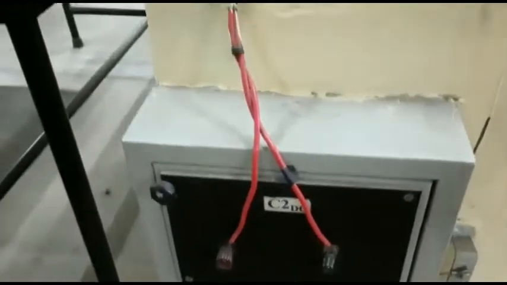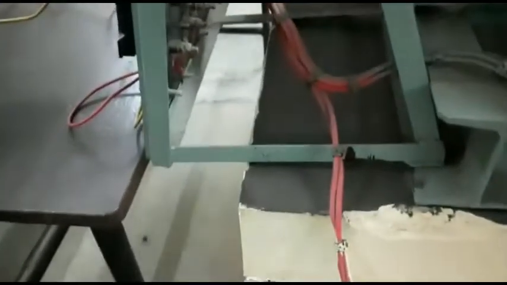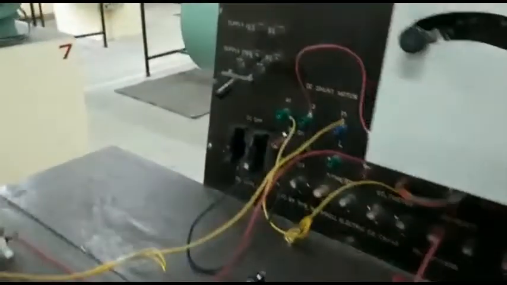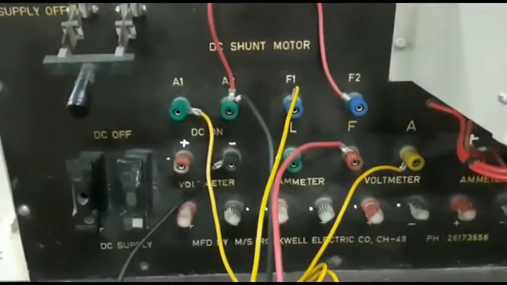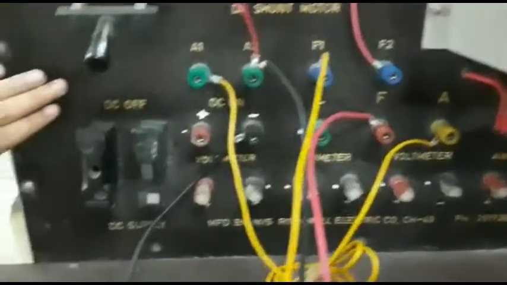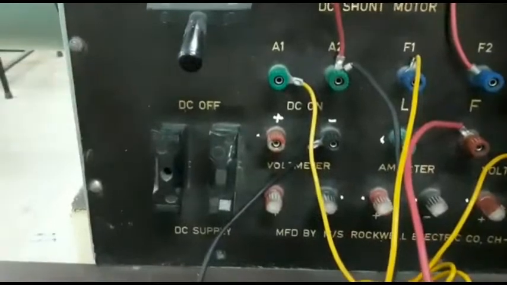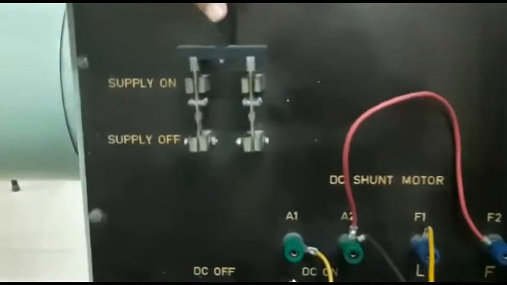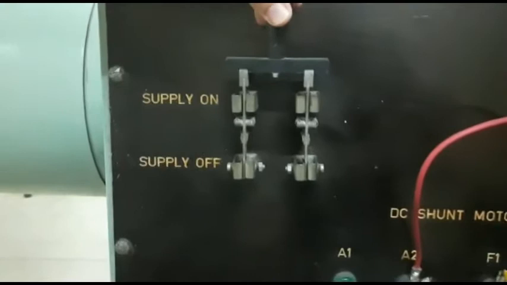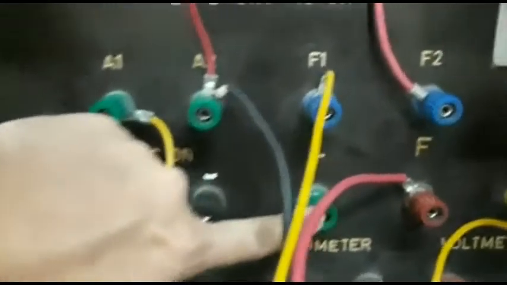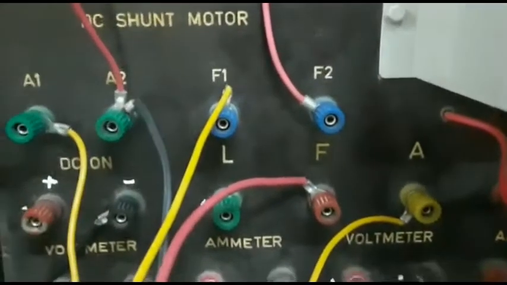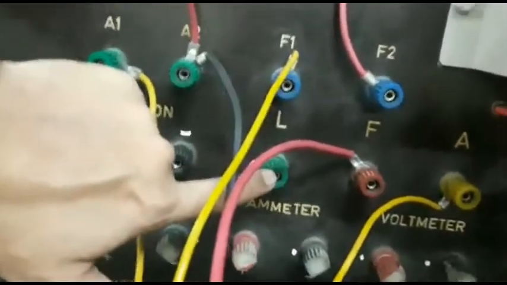The circuit connection has been done by our lab staff, Lyson sir. We will first move on to the DC shunt motor section. When you switch on the supply from the DC bed, the DC supply reaches this particular section in the control panel. With the help of this knife switch, the supply will be available at the point known as L of the DC shunt motor.